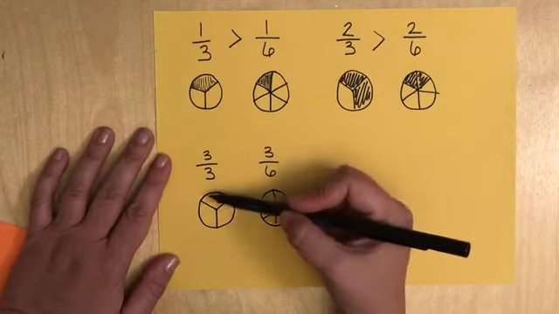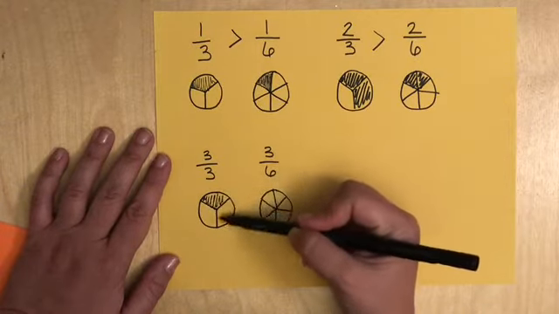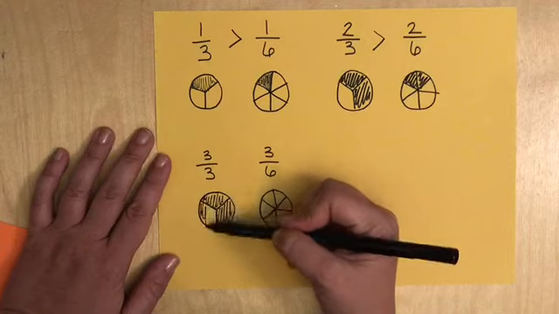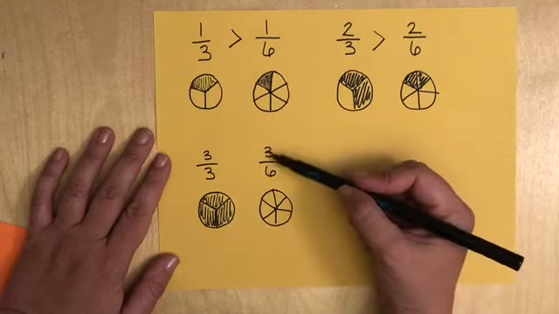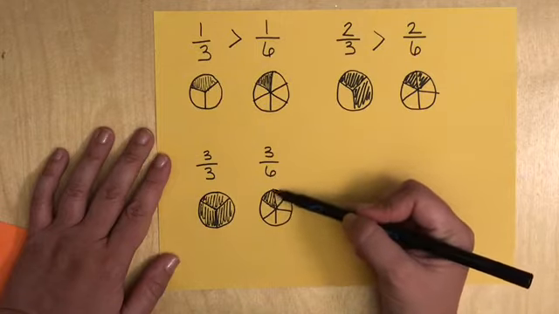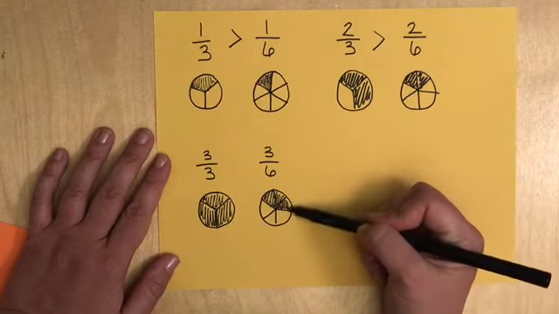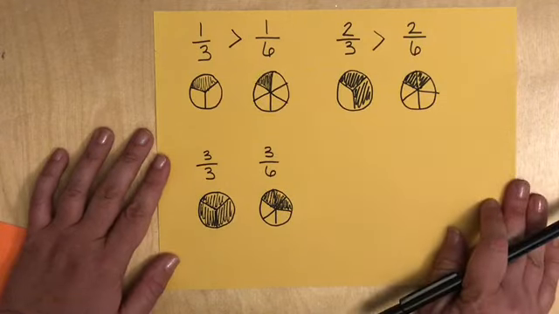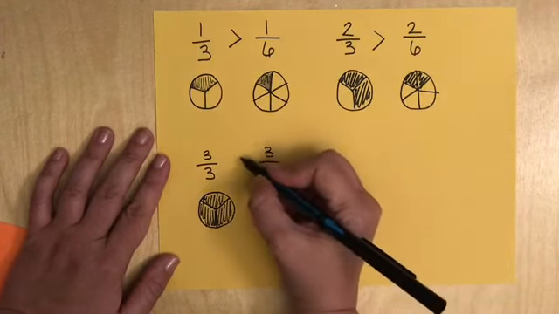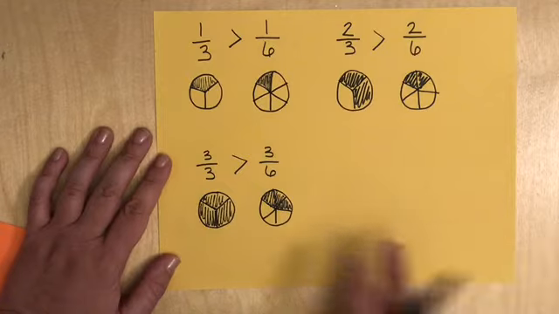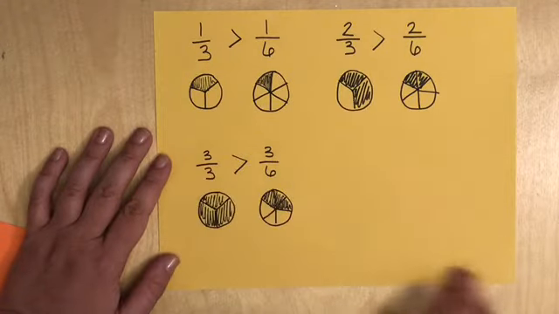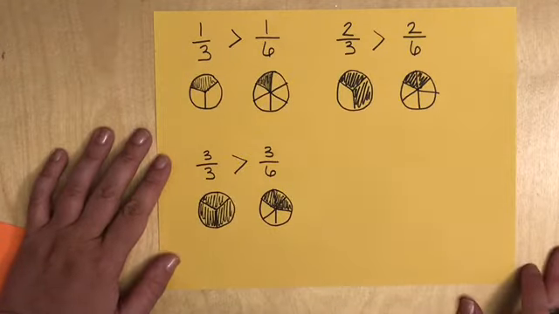Okay, so if I'm coloring in 3/3, I have 1/3, 2/3, 3/3. Wow, I've got the whole pizza right there. All right, 3/6, I have 1/6, 2/6, 3/6. So 3/6 is much less than 3/3. So 3/3 is the whole thing and 3/6 is half of it. So what kind of pattern do you guys notice? If the numerator is the same, where are you looking to figure out which fraction is greater?